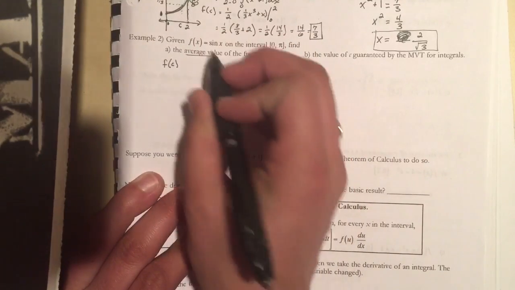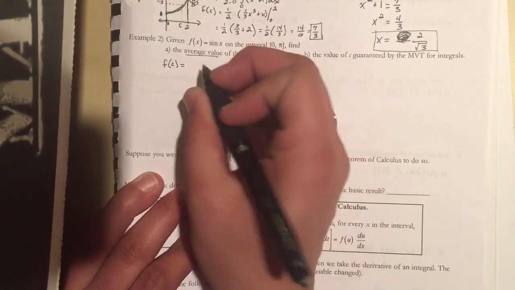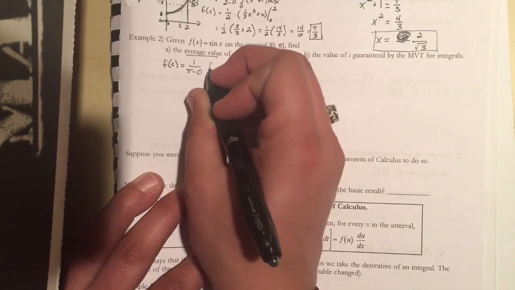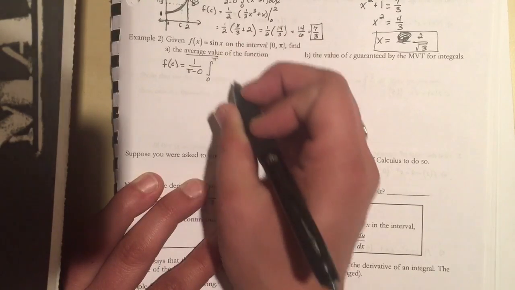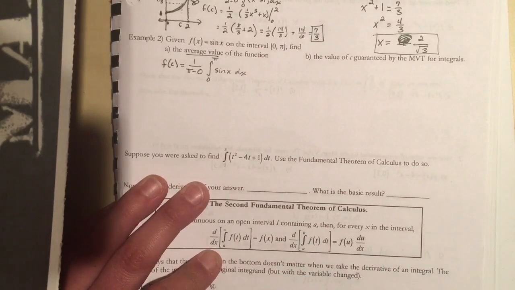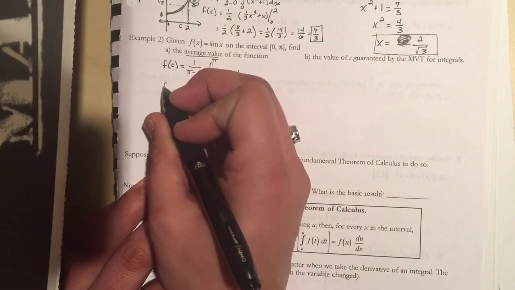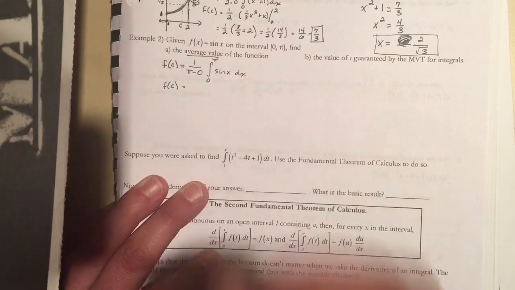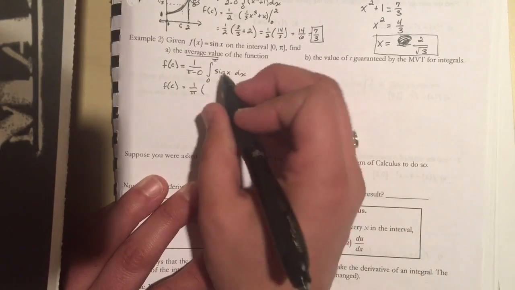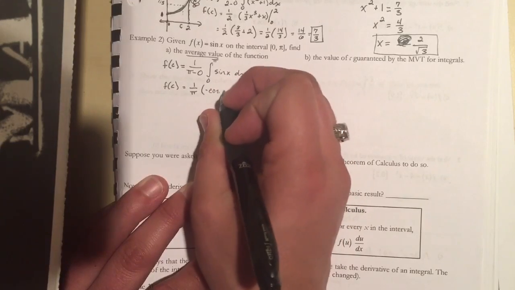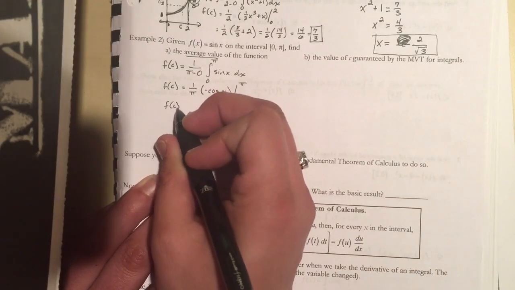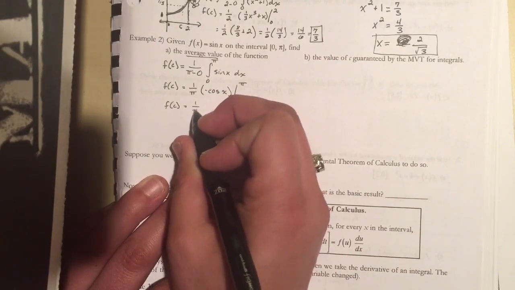So the average height or the average value of the function equals 1 over pi minus 0, the integral from 0 to pi of sine x dx. And then we just have to solve it. So the average height of the function should be 1 over pi times the integral of sine, which is negative cosine, from 0 to pi.